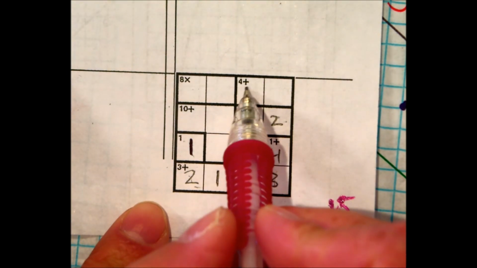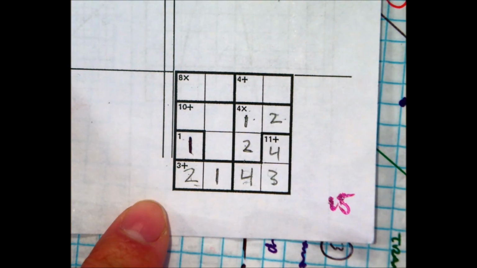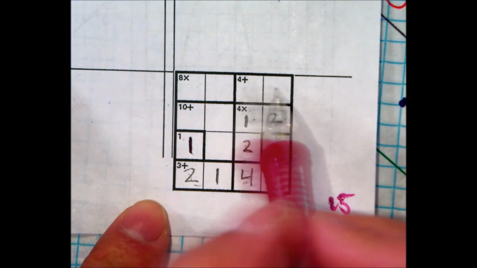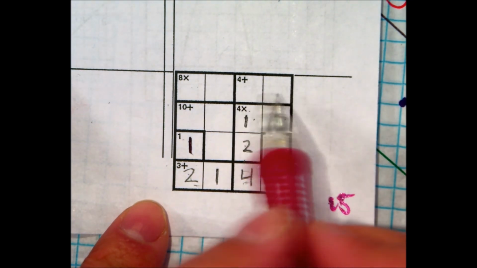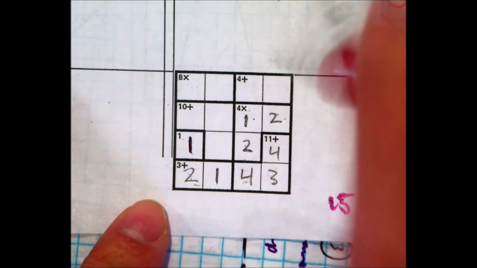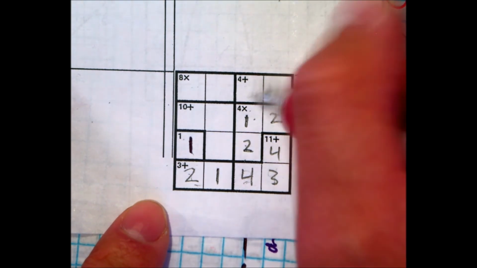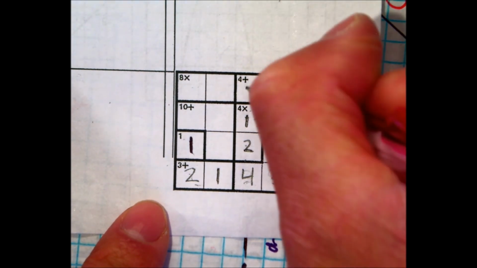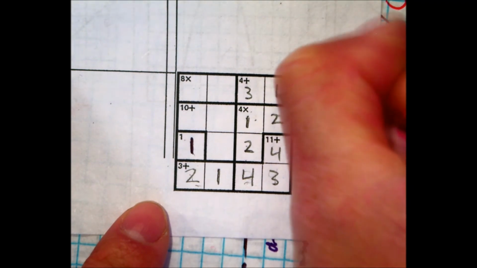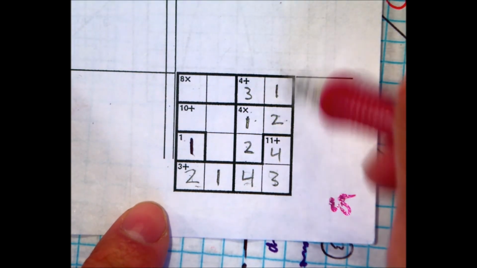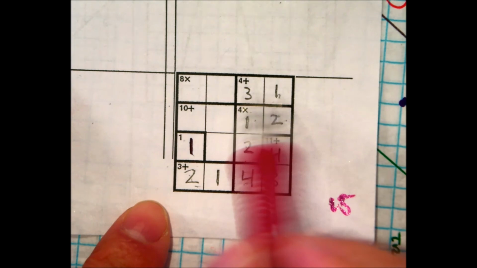2 numbers that add up to be 4. I can't choose 2 and 2. I can't do 4 and 0 because 0 is not a number from 1 to 4. So it's probably going to have to be 1 and 3. Class, what number am I going to put there? I'm going to put a 3 and I'll put a 1. So you'll notice that there are no repeating numbers here, and these add up to be 4.